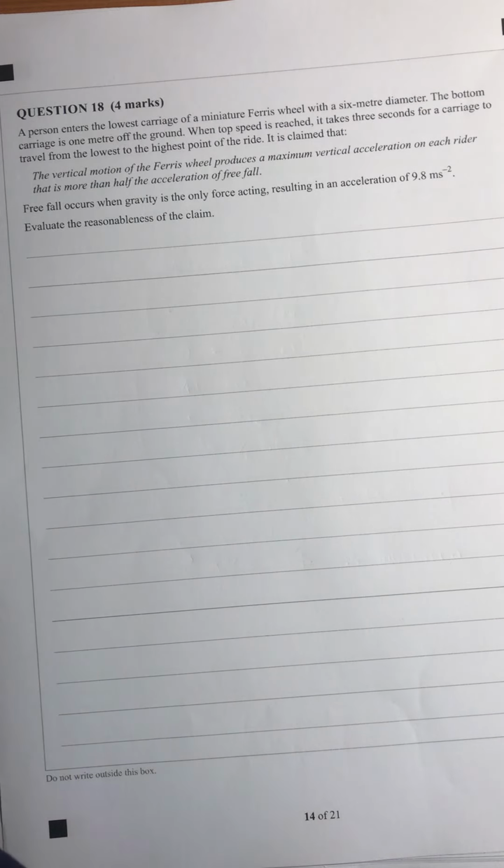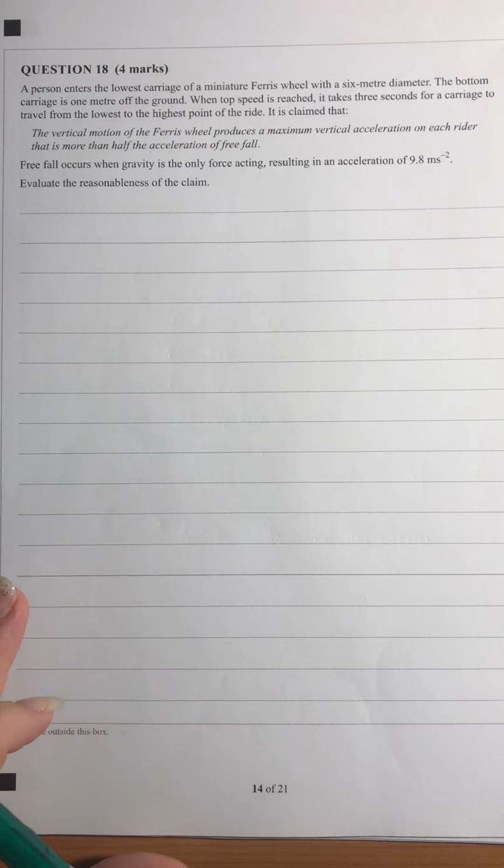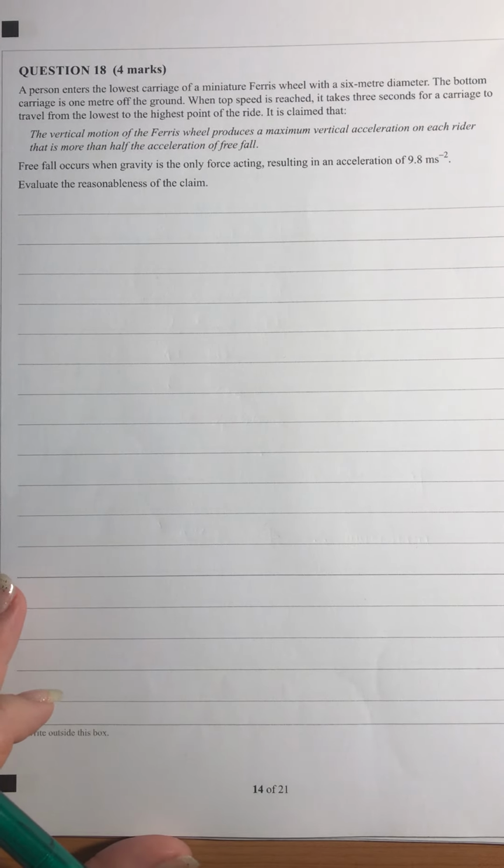For question 18, we are looking at quite a complex question. So we've got 18 and 19 are our last two on the paper. So obviously these are going to be our most complex questions that we will see in the paper.